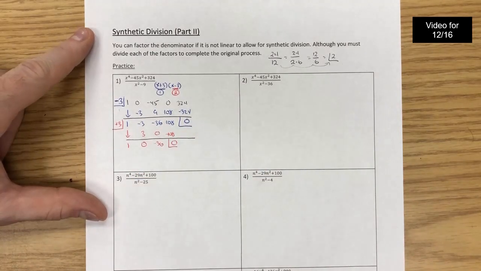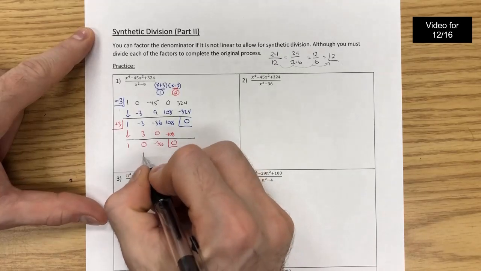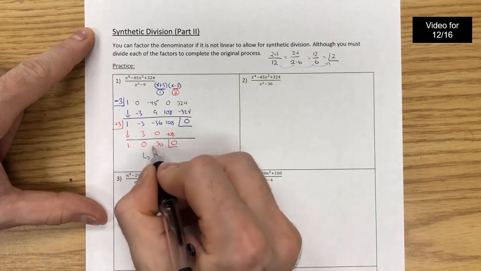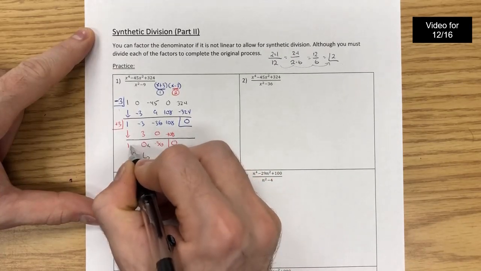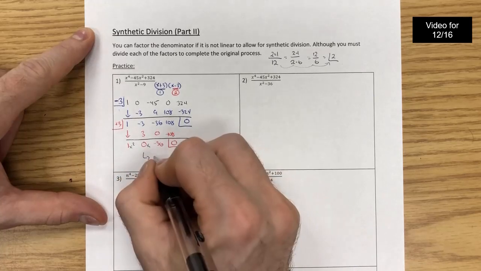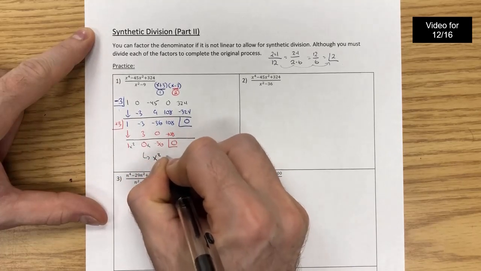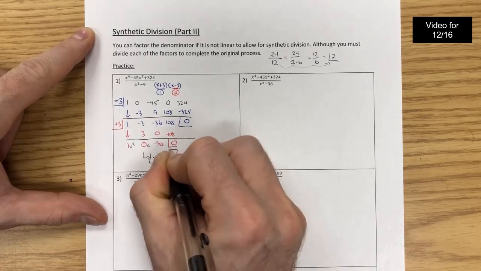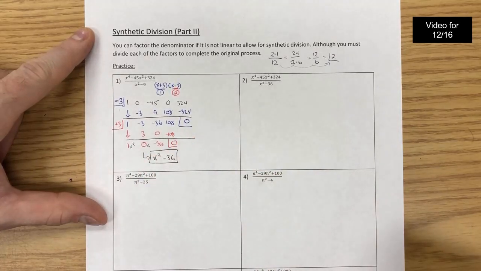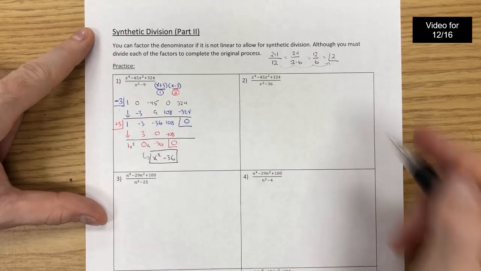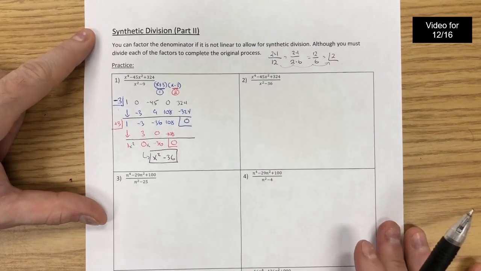Perfect. And so now I know that this is my answer. Let's count our way up, that's a single x, and that's an x squared. So I have an x squared minus 36 is my answer. Perfect. And so we see we just break it down into a two-part process.